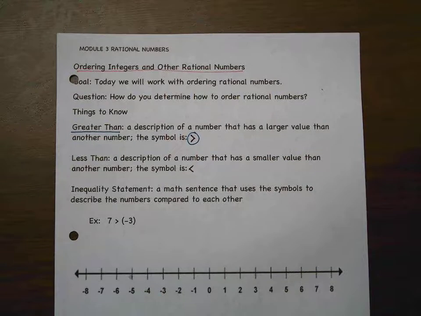On the things to know information, we are going to be focusing on some vocabulary words. I have a feeling that this is a review for a lot of you, but for some of you it may be new information, so we're going to go ahead and look at it. The first word that I want to talk about is greater than. Greater than is a description of a number that has a larger value than another number.